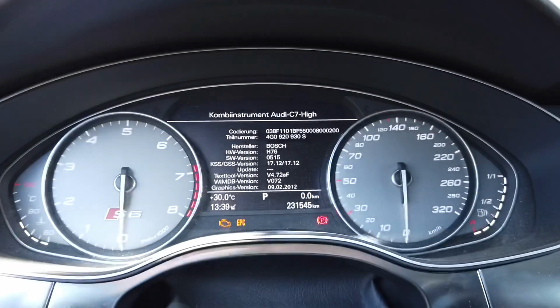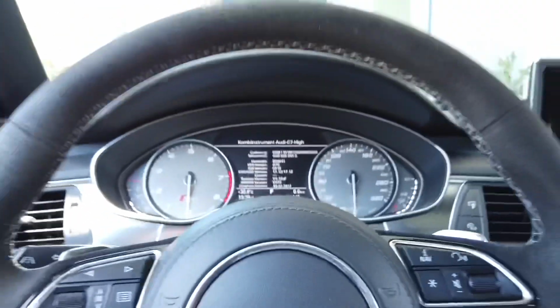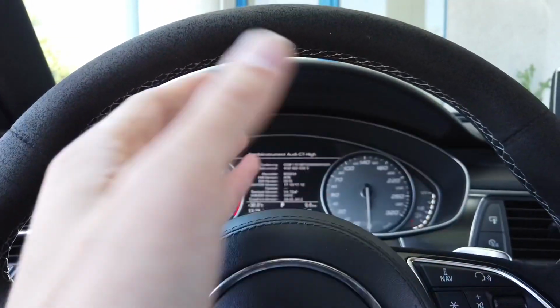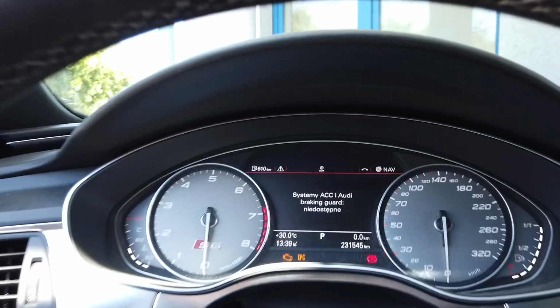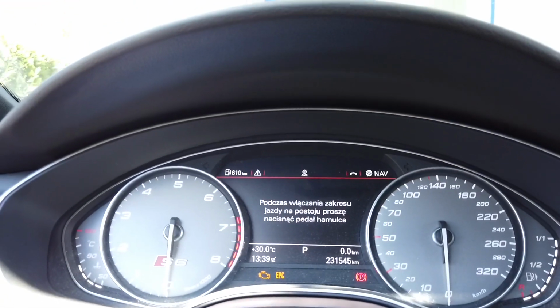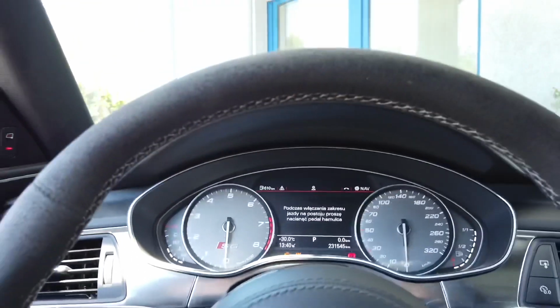Okay, so that would be it for today. Let me show how to escape this menu. You can just turn the ignition off or press anything on the steering wheel and it will go to your normal screen. Okay, that's it for today.